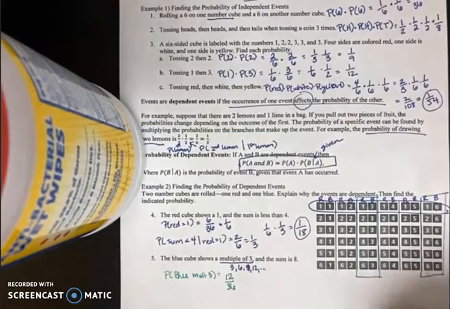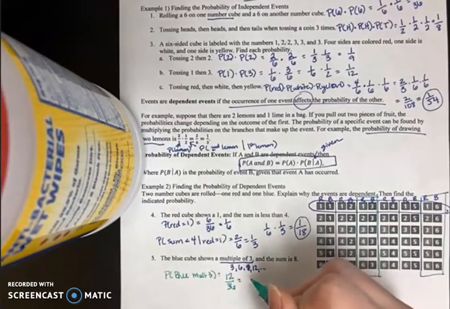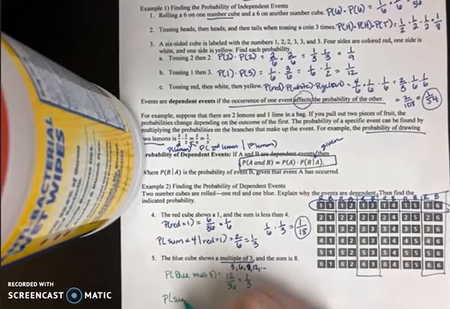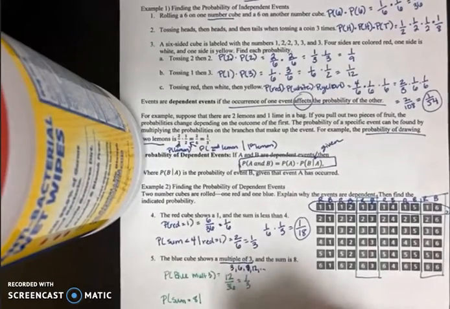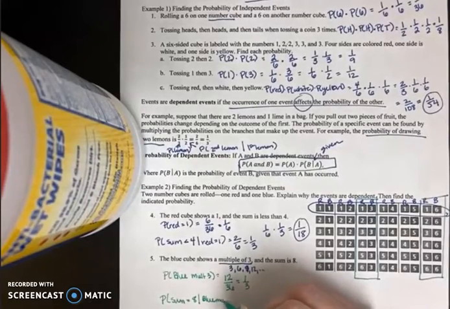Now this can be simplified to 1/3. Now, we need to find the probability that the sum is 8 given that the blue was a multiple of 3.